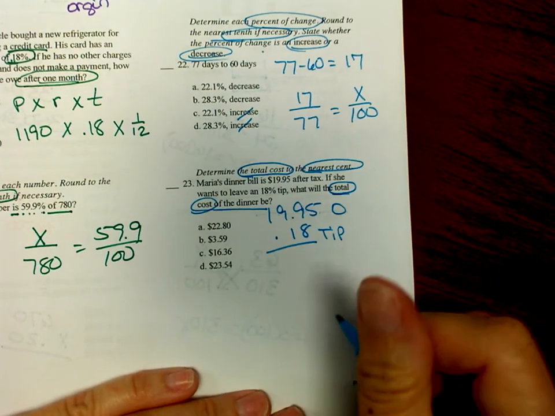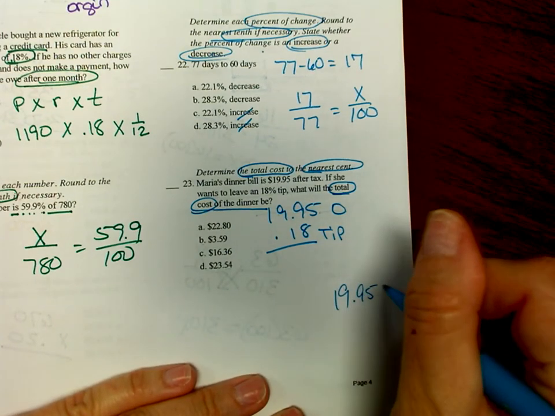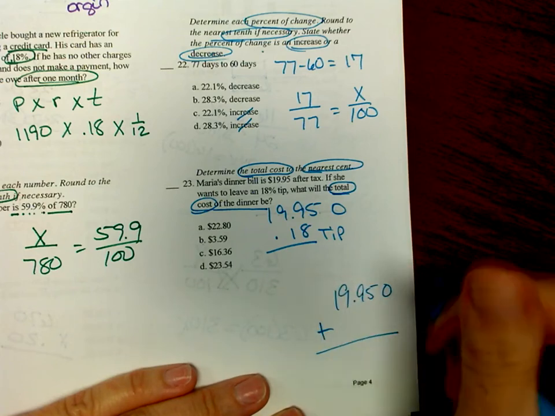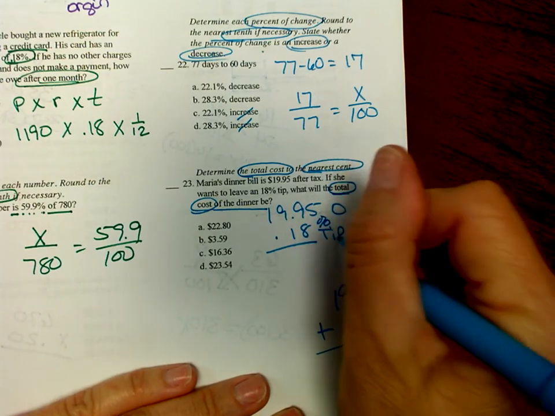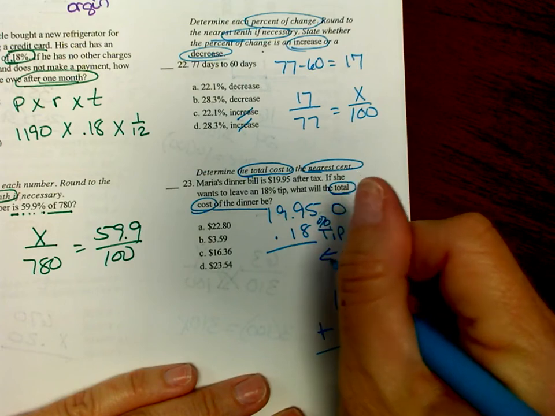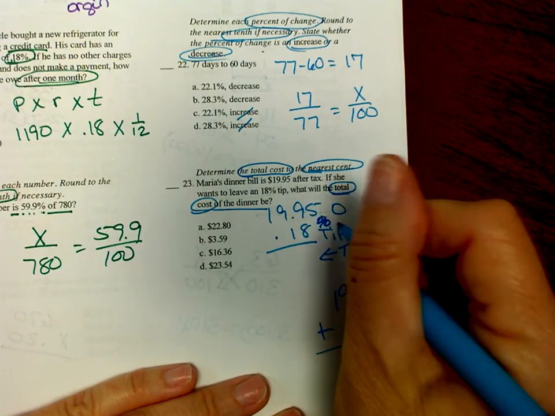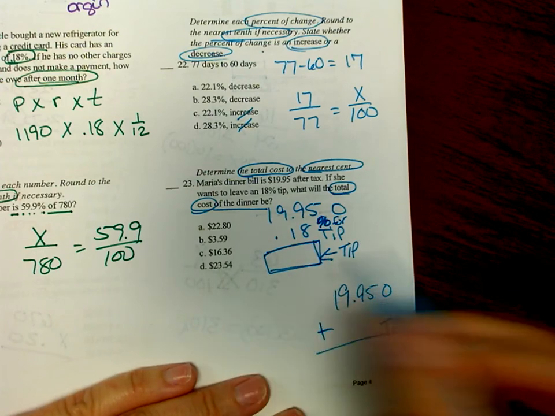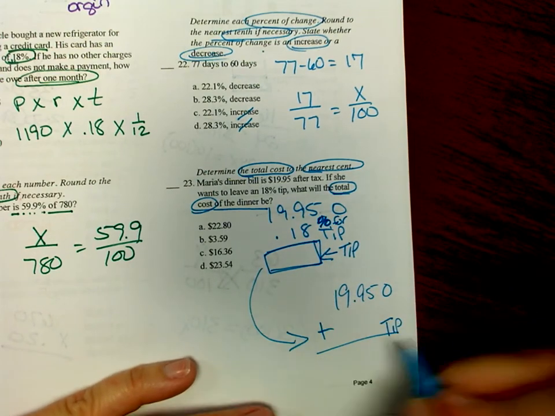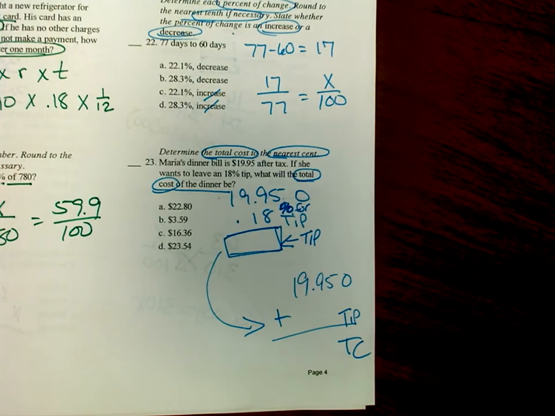So find your tip. Then you're going to take your original, 19.95, plus your tip. This is the percent you're going to leave for your tip. This number is your tip. You're going to take this and add it here to find your total cost.